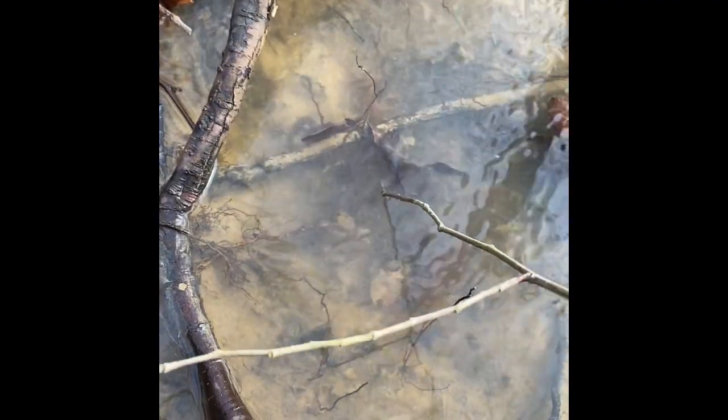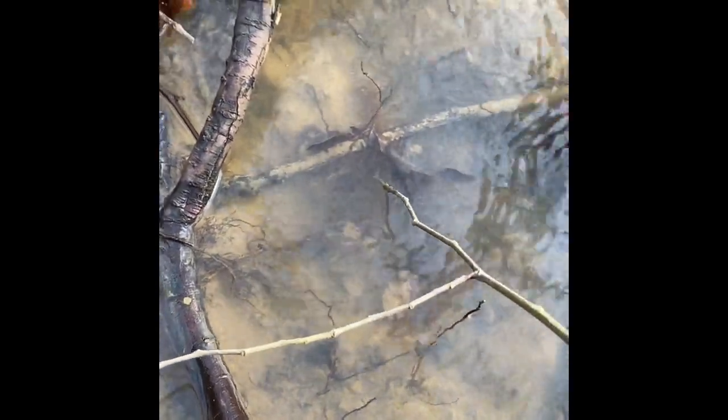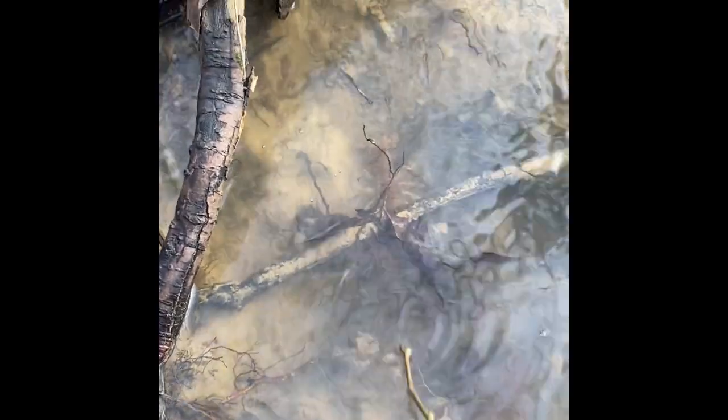Now, I don't know if you can see this in the water. See that? Let's see if we can get a better shot.